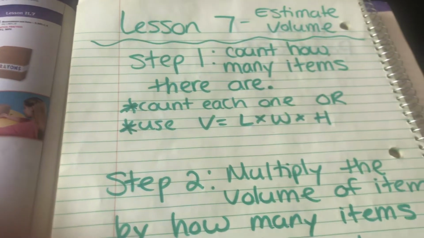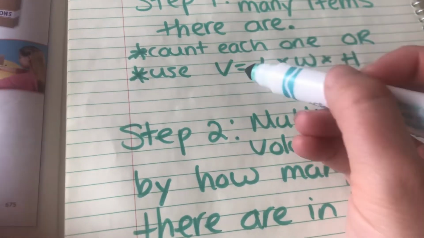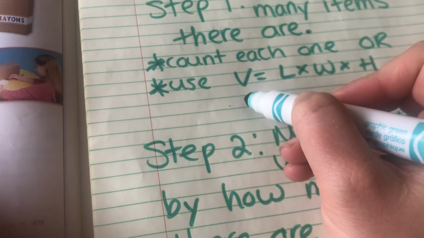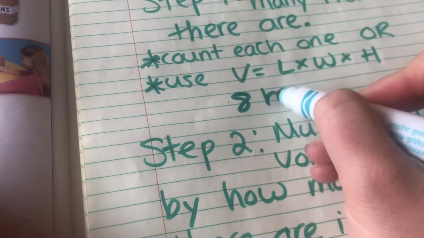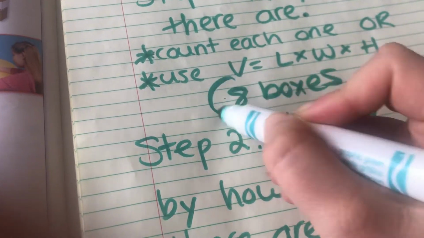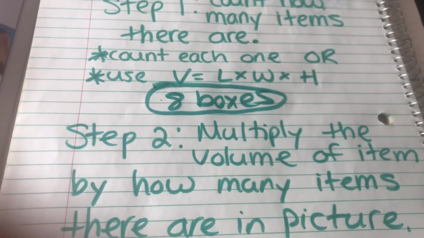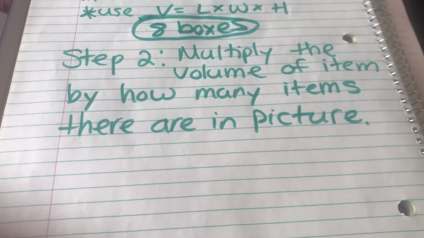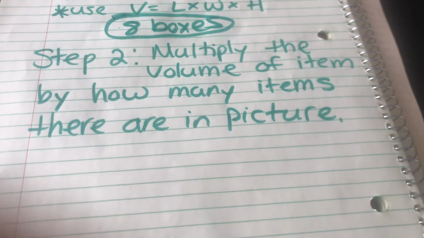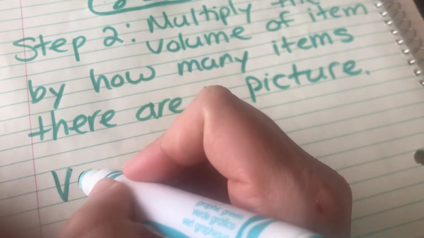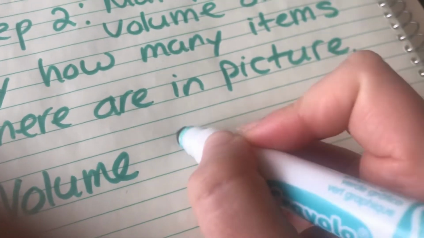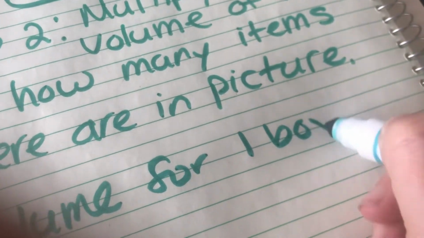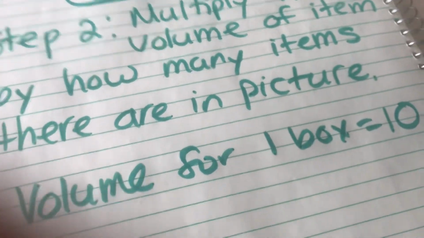So let's pretend I had a picture and I counted that there are, let's say, 8 boxes. Okay, so there's 8 boxes in the picture, and then according to the problem, each box has a volume of 10. So volume for one box equals 10.